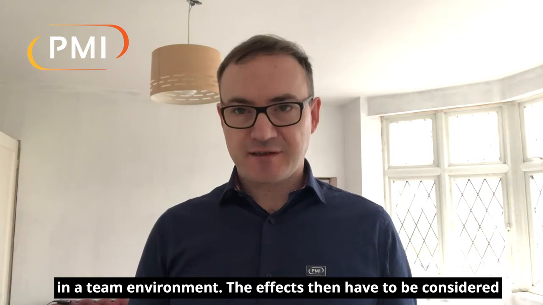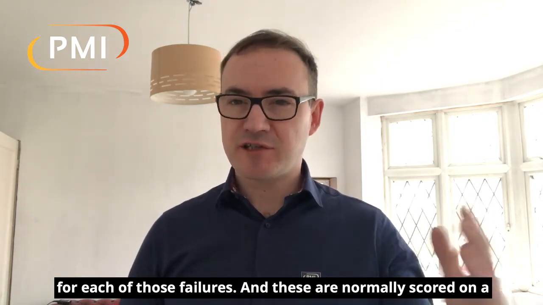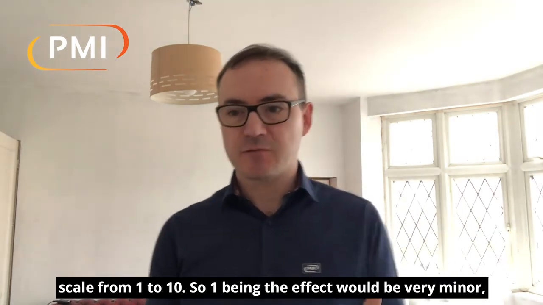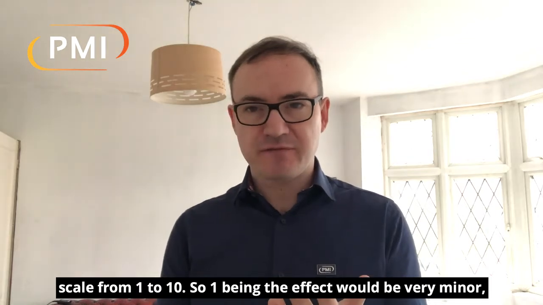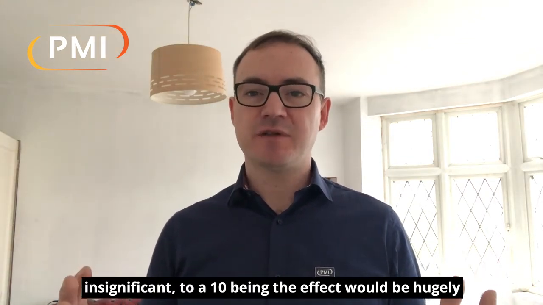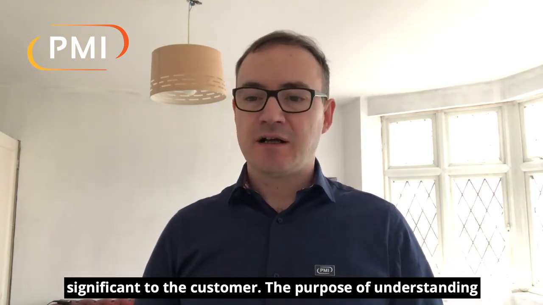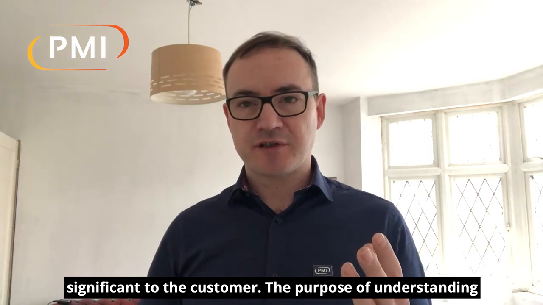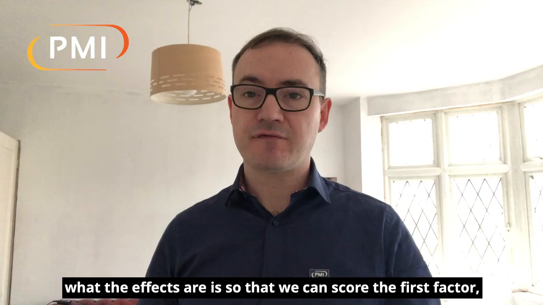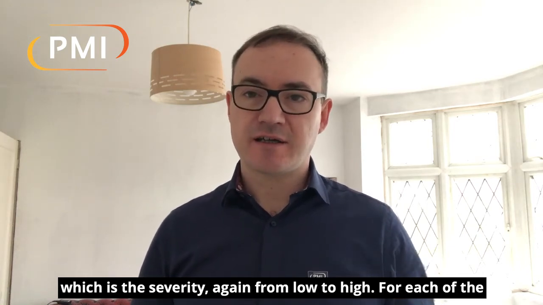The effects then have to be considered for each of those failures, and these are normally scored on a scale from 1 to 10. So 1 being the effect would be very minor, insignificant, to a 10 being the effect would be hugely significant to the customer. The purpose of understanding what the effects are is so that we can score the first factor, which is the severity, again from low to high.